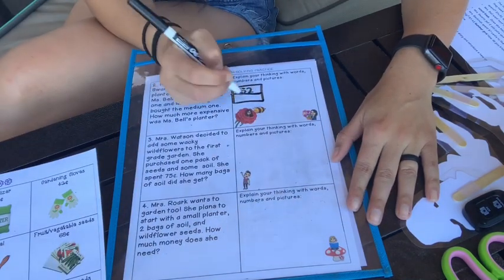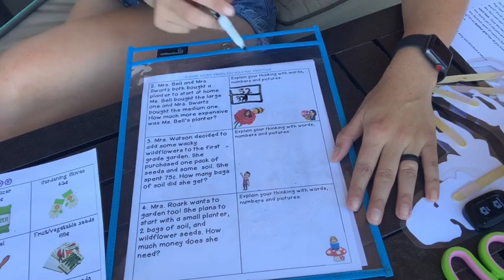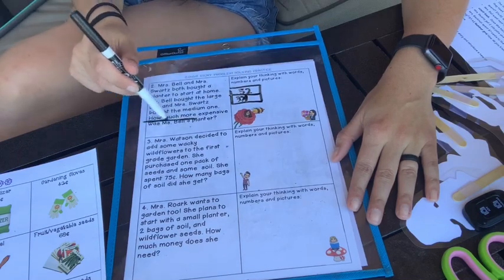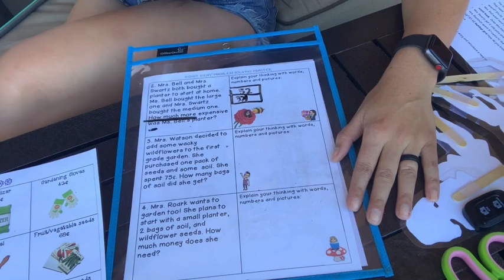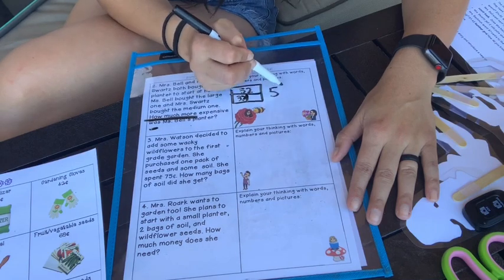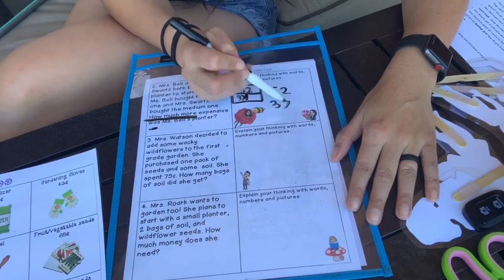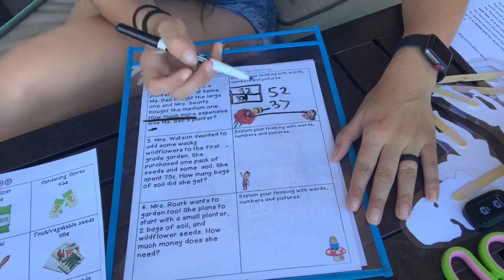52 is my total, 37 is the part I know. I don't know how much more. And those are my keywords that remind me that I need to be subtracting. So if I have 52 and I'm taking away 37, I'm going to solve this one with place value.